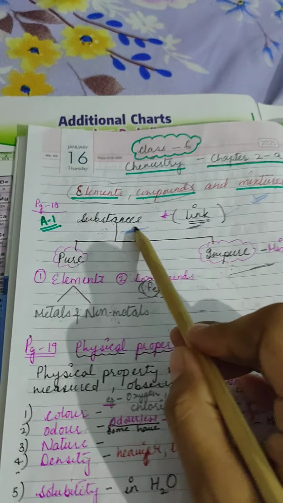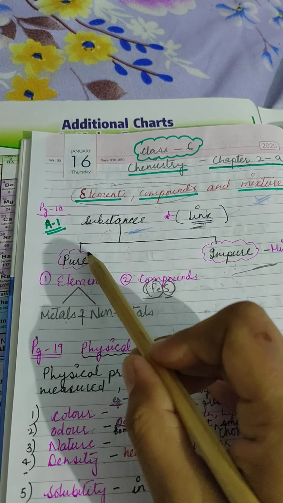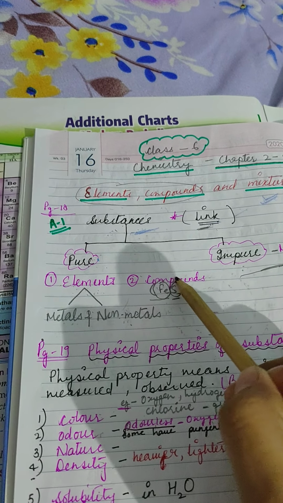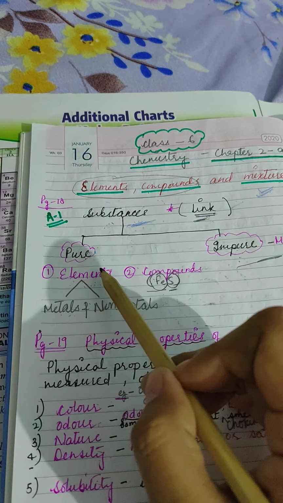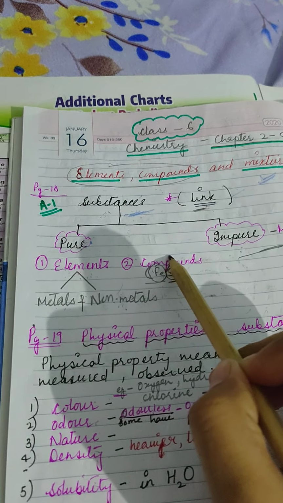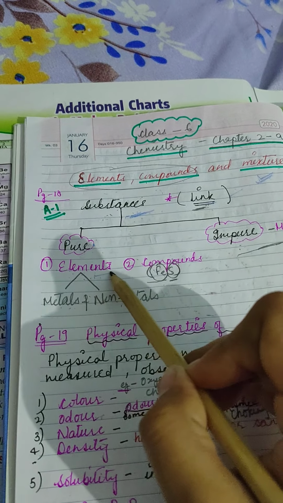We classify substances as pure and impure. Pure substances are again classified into elements and compounds. Now these two words you are familiar with, but these terms, elements and compounds, are new for you. Now what are elements?